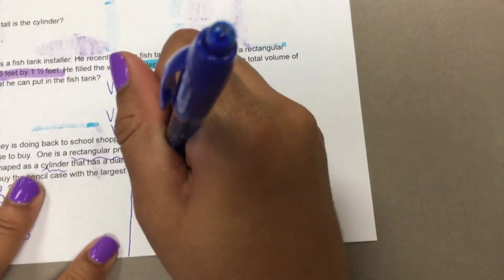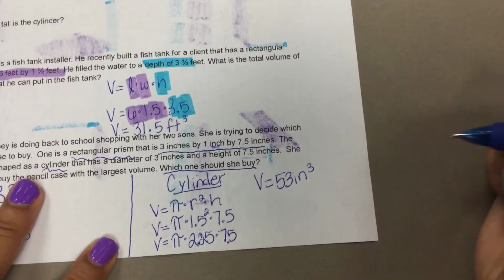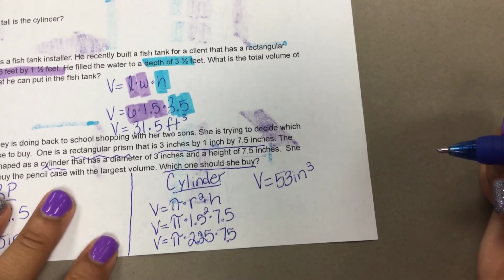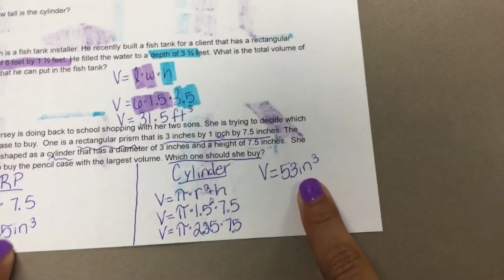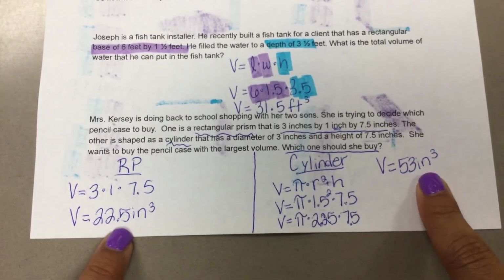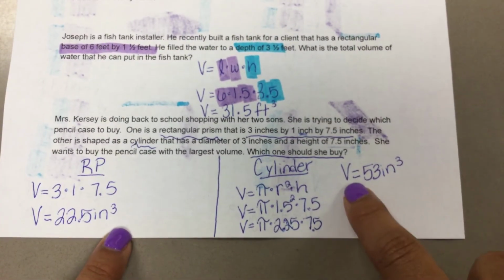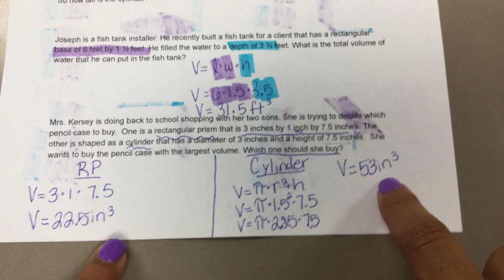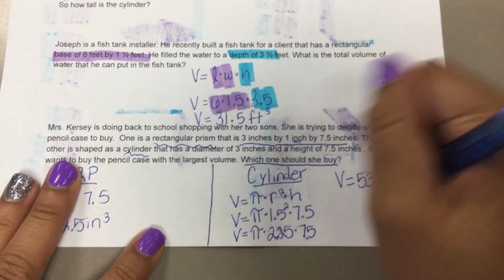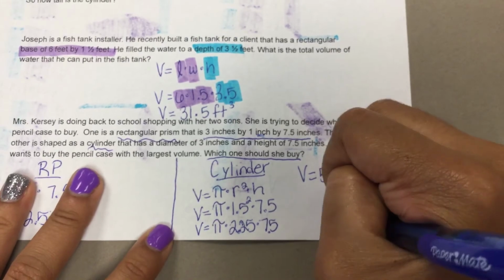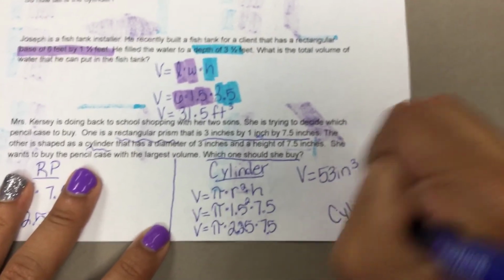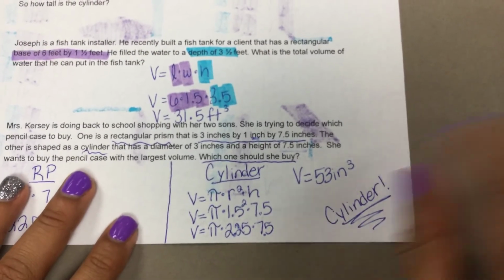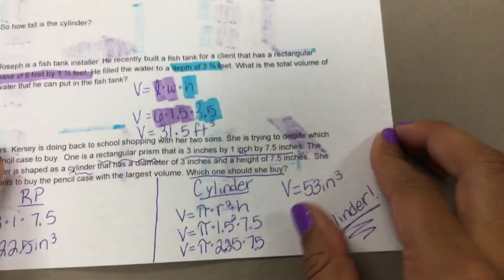We have to answer our final question. Which one should she buy? Okay, she wanted the one with the largest volume. Okay, we have 22.5 inches cubed and we have 53 inches cubed. I think she's going to go with the cylinder. Okay, there we go. We are done with our notes.